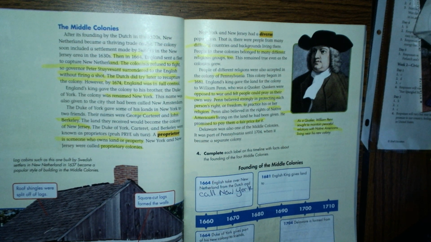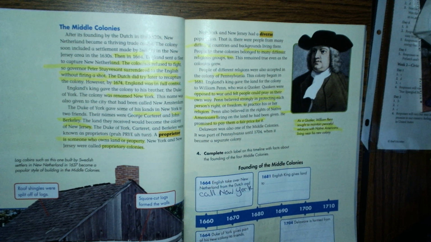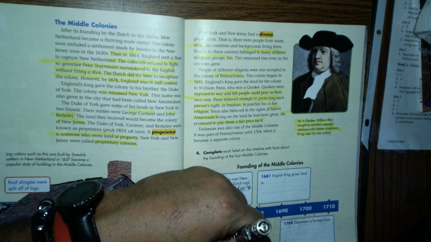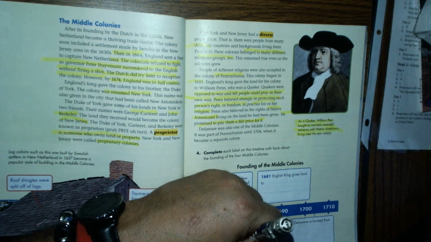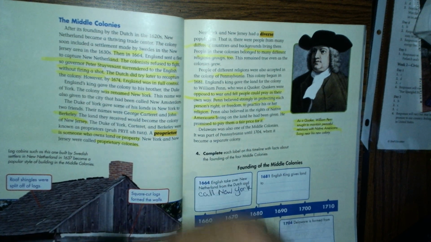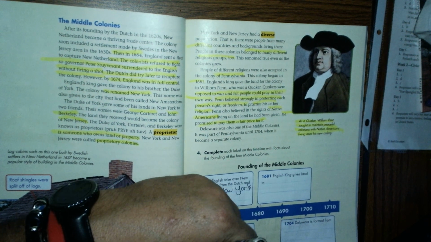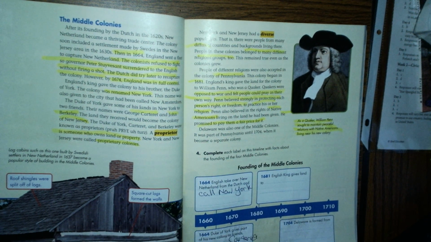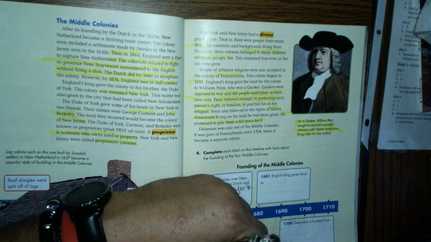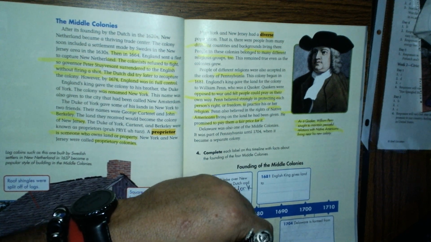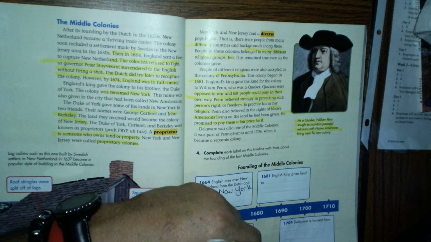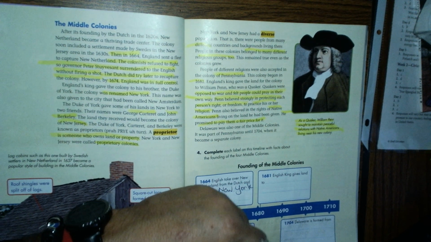1664, the Duke of York gives part of his new colony to his friends, who were Carteret. I hope I spelled this correctly. Going to go back and look at the book. And Berkeley. And that became New Jersey.